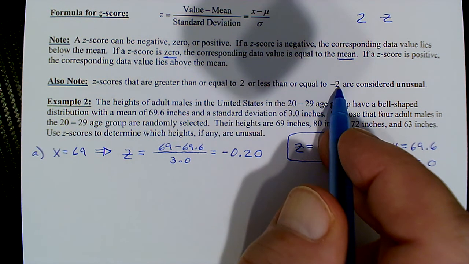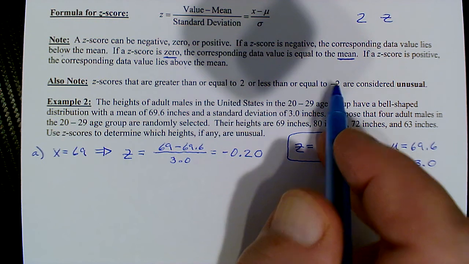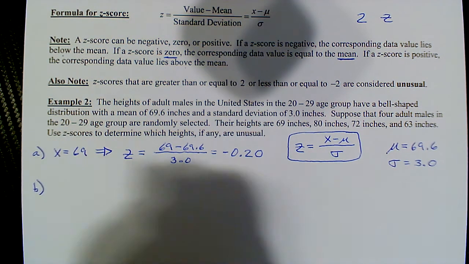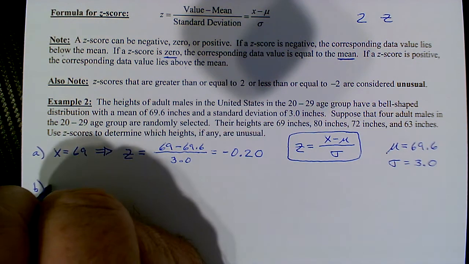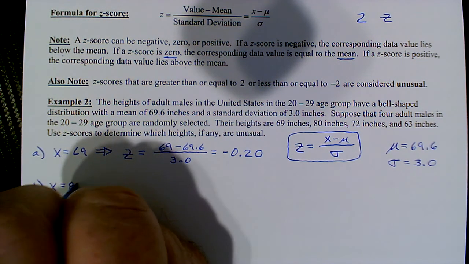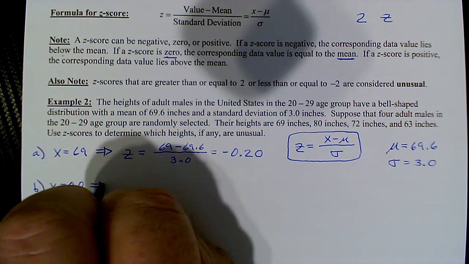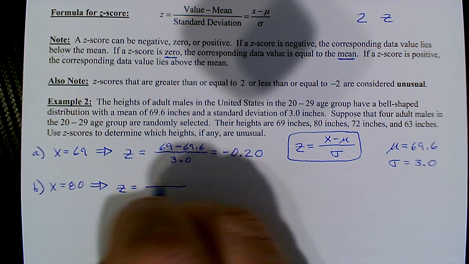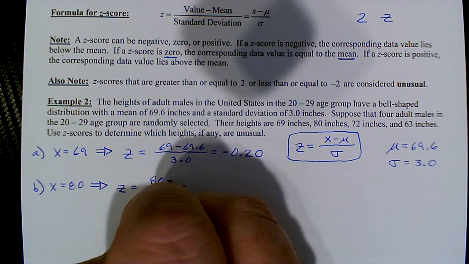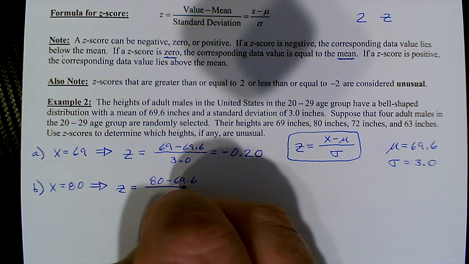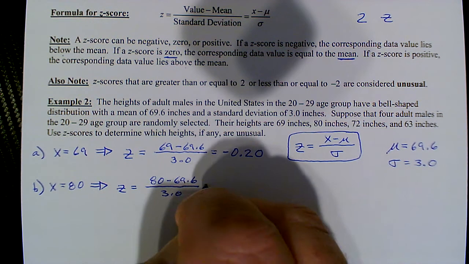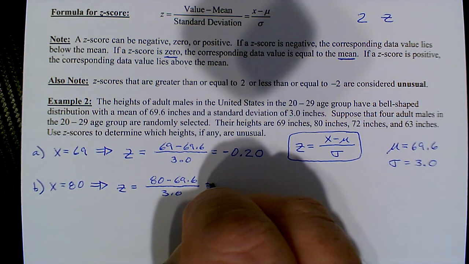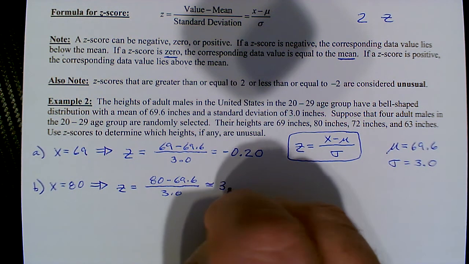So part B, x equaling 80 inches. So now we have 80 minus 69.6 over 3.0. And that's approximately 3.47. So that would be considered unusual. And think about this practically.